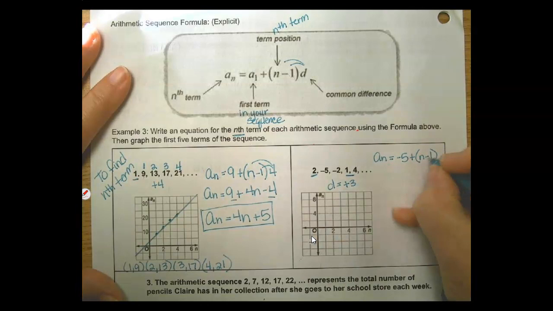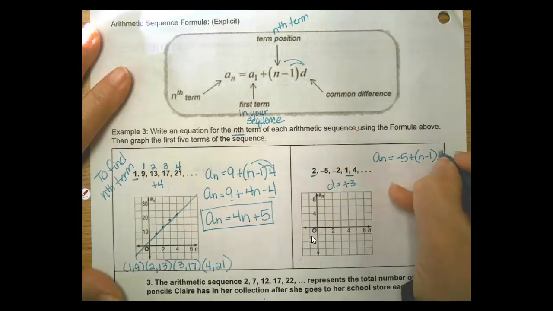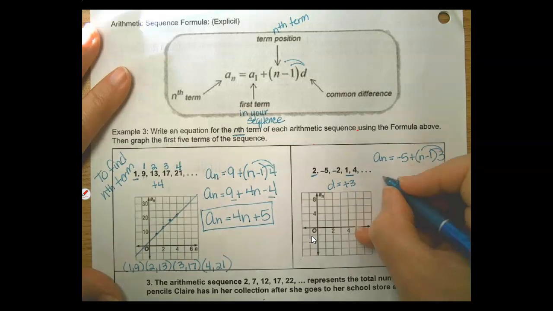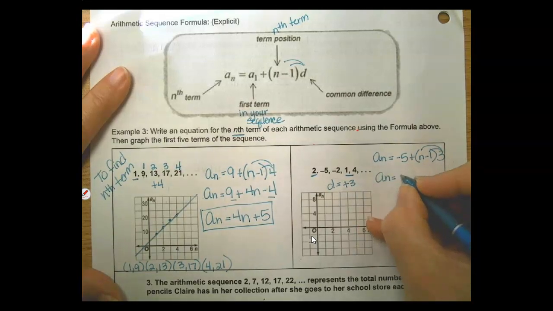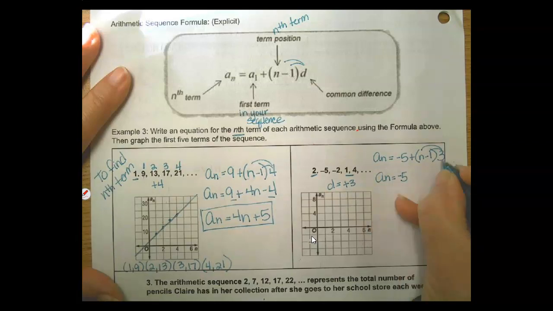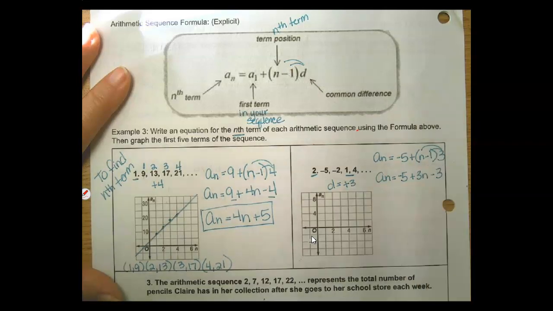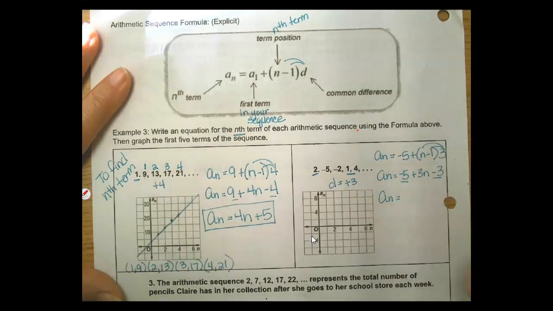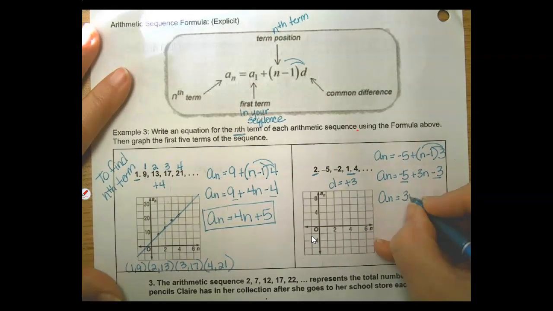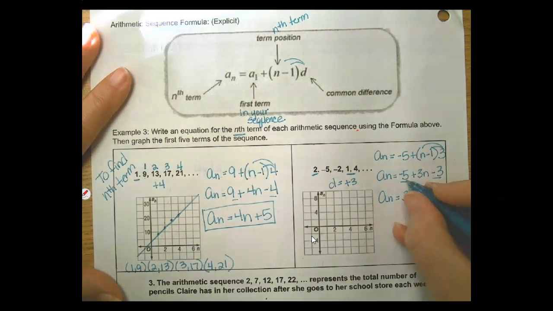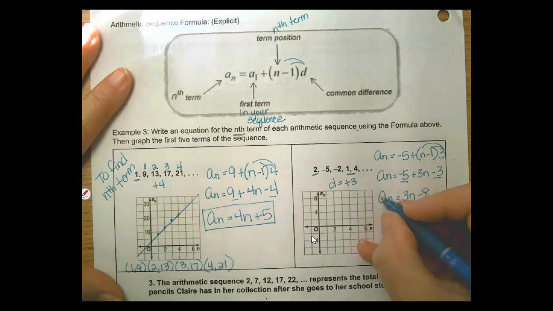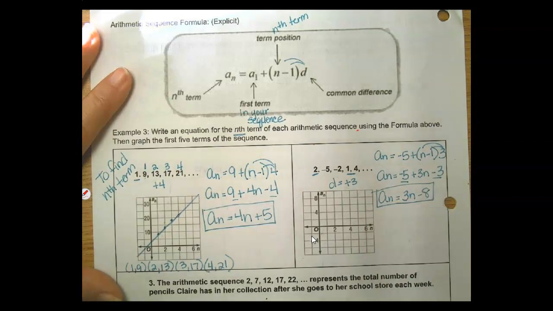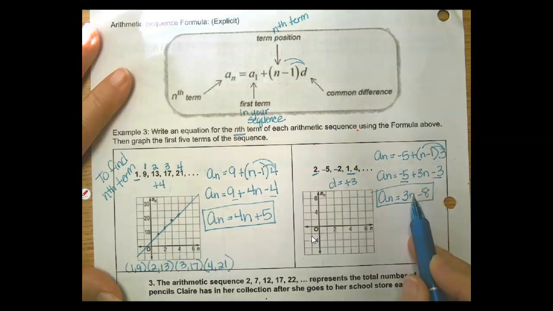So I'm going to put this on the outside, and then I'm going to distribute that to simplify. A to the nth is equal to -5, because that was my first term, plus 3n minus 3. So that's the distributing. And then I need to simplify that. What is -5 take away 3? Well, let's put our variable term first. And -5 take away 3 is -8. So here's my equation for any term. So if I wanted to know the 18th term, I would put an 18 here.